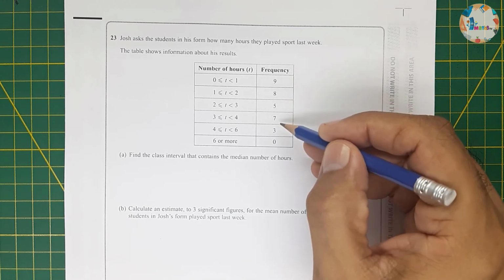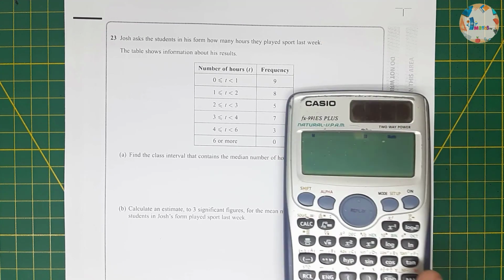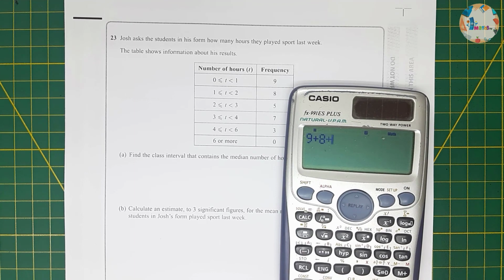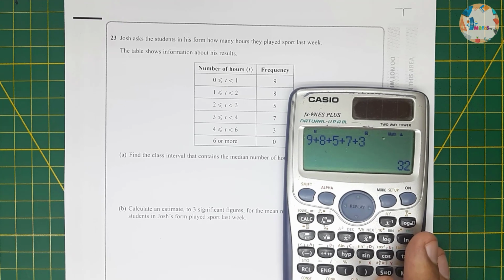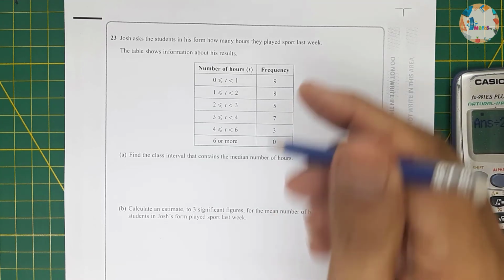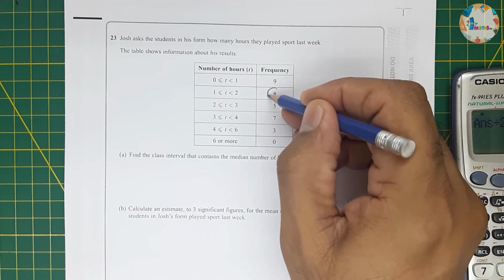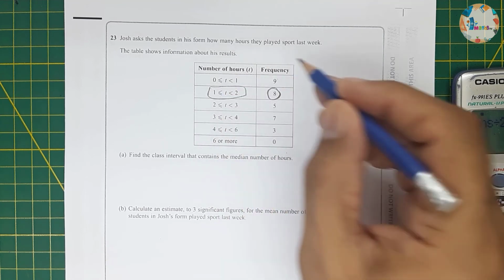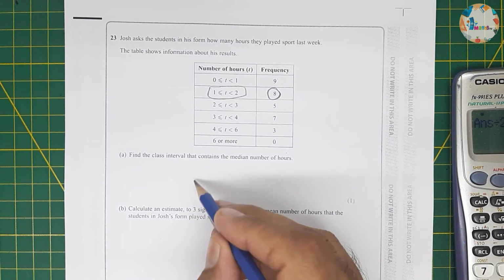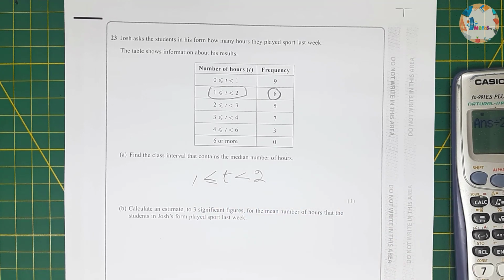So we will add the total frequency. If we add the frequencies 9 plus 8 plus 5 plus 7 plus 3, this is equal to 32. We divide this by 2, and this will be 16. So we will check the 17th value. The 17th value will be 8 plus 9, which is 17, so it will be in this class. So this will be the class interval, 1 less than or equal to t less than 2. This will be the interval for the median number of hours.